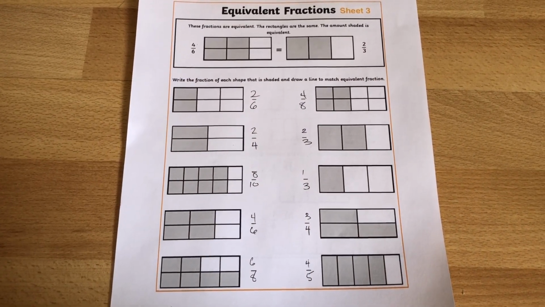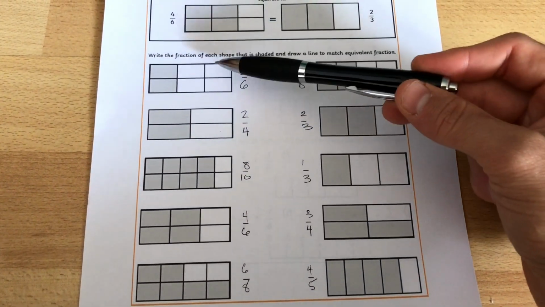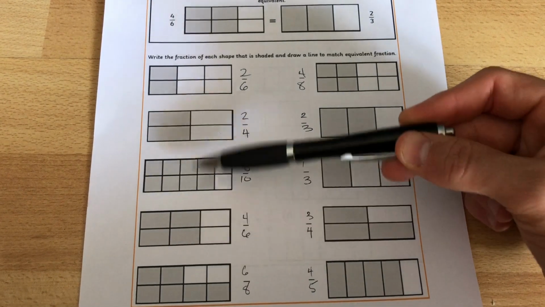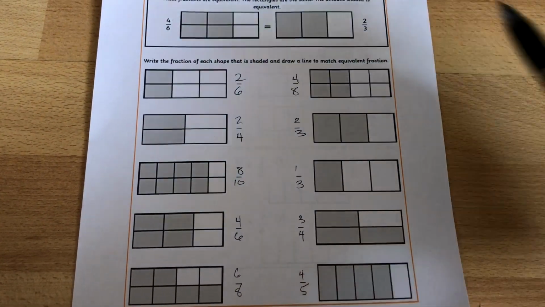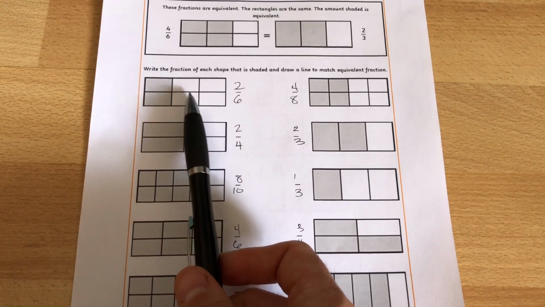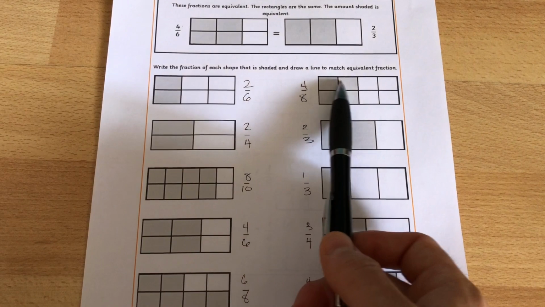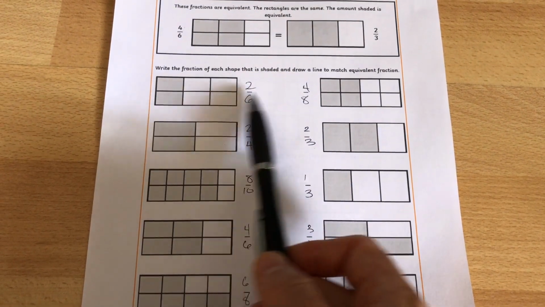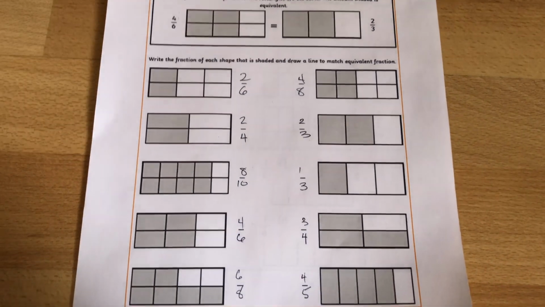So now what we need to do is draw a line from these ones on the left-hand side to their matching ones on the right-hand side. Okay, I know that 2/6 does not equal 4/8, and I can see that slightly different areas have been shaded in.